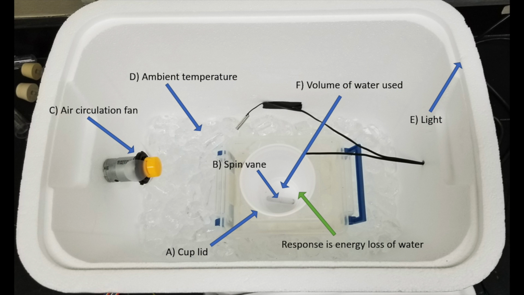Once we constructed our design matrix and decided on our variables, we built our experimentation box, which was made out of a styrofoam cooler. Inside of that cooler, we controlled the air circulation, the cup lid, ambient temperature, volume of water used, and light, as well as the spin vane. Our response was measured through a thermocouple, which was placed inside of the styrofoam cup.